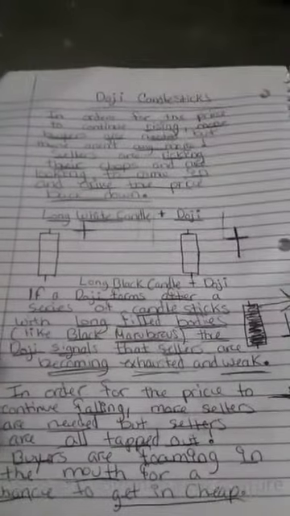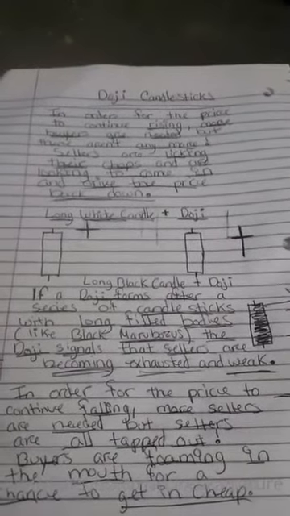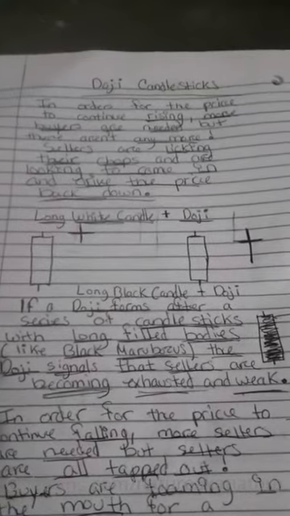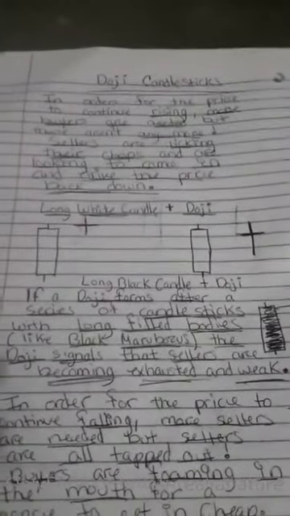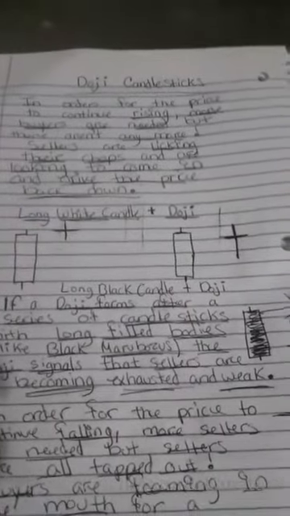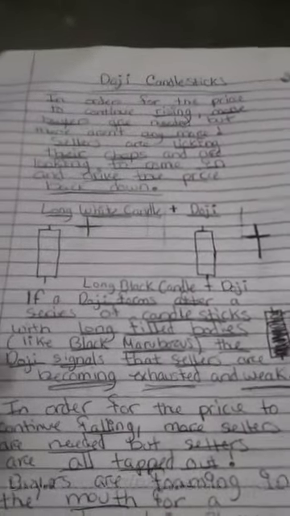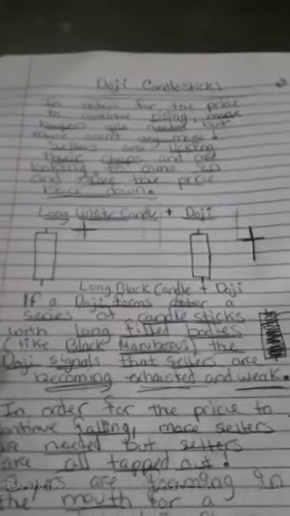In order for the price to continue rising, more buyers are needed, but there aren't any more. So sellers are licking their chops, looking to come in and drive the price back down. So if you see a long marble or a long candlestick with little or no wicks going up, and then you see a doji, a plus sign, right after that, that means buyers are getting exhausted and a reversal, or sellers, are about to come in.